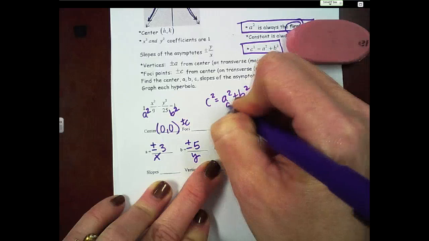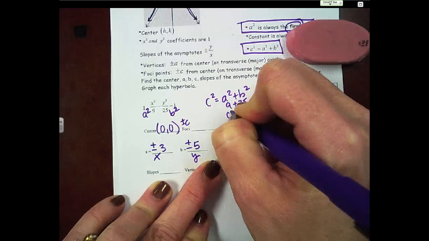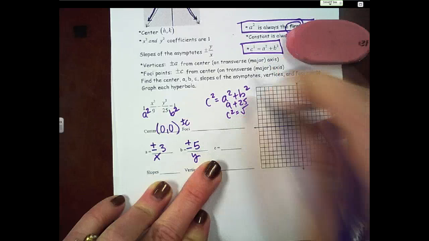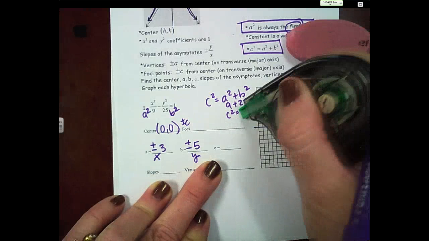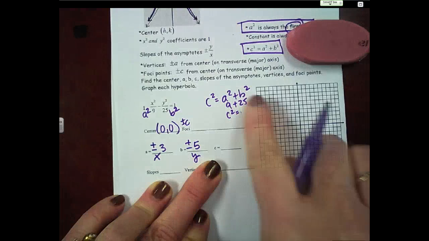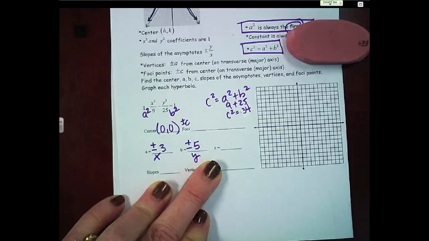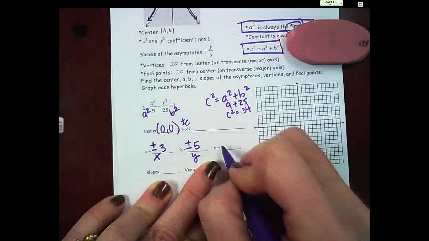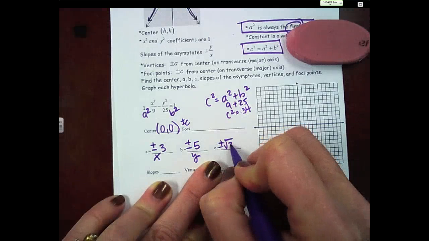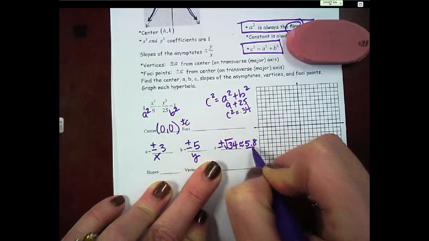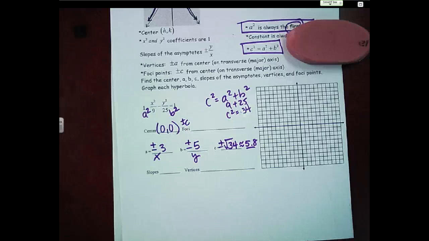So 9 plus 25, c squared is 34, so c is the square root of 34. You can't simplify that, so we're just going to leave it. And that is approximately, in your calculator, 5.8. So you know how many units to move.